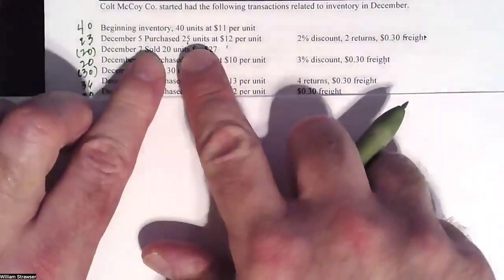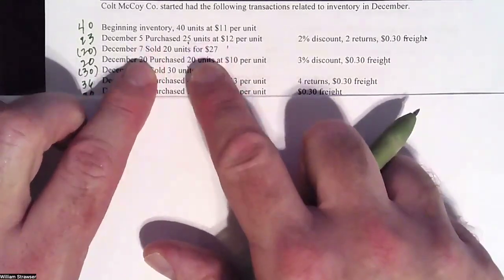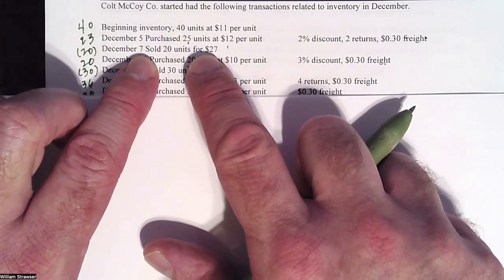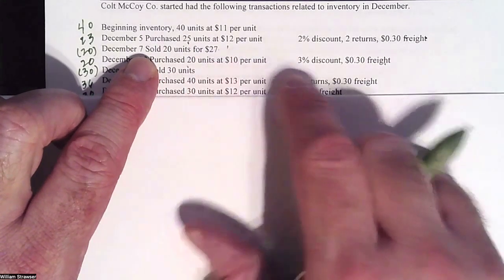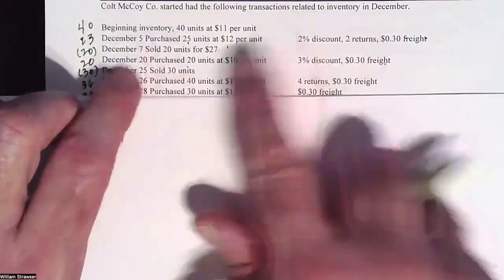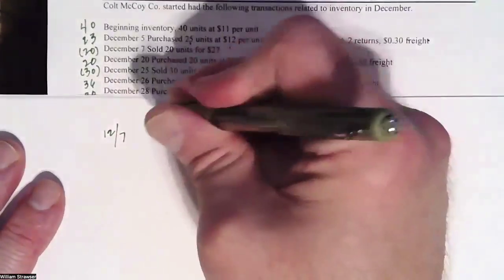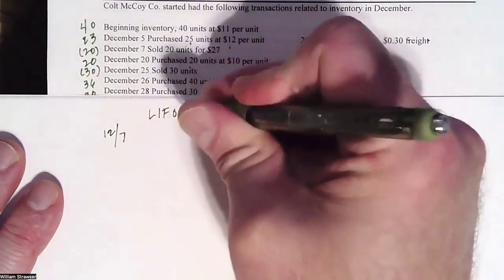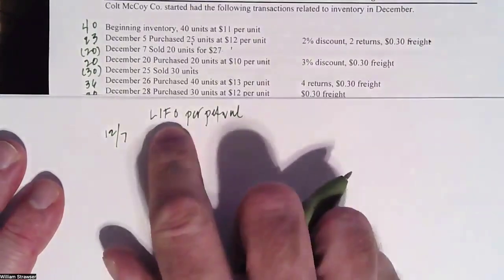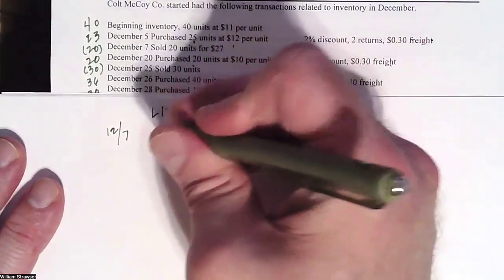So that means I can only go from either the December 5th purchase or the beginning inventory, because I can't make a record on the 7th of December that includes prices I haven't even bought yet in reality. Right. This is just a hindsight bias because I'm giving you all the information for the period, but 12/7 LIFO perpetual cost of goods sold can only select from the beginning inventory or the 12/5 purchase, and we sold 20 units.